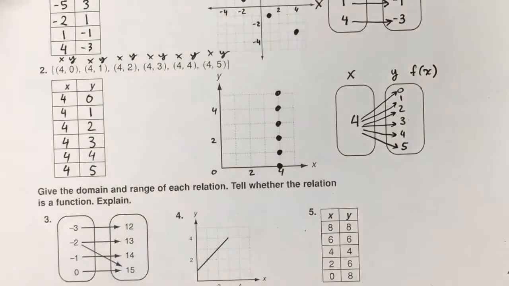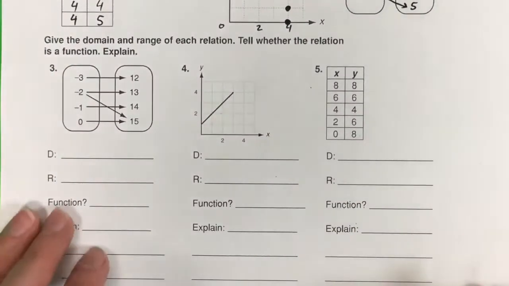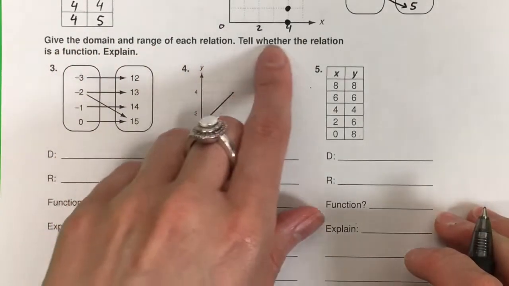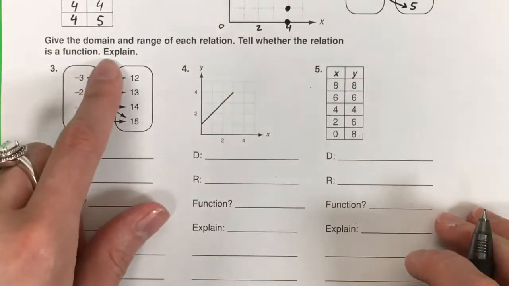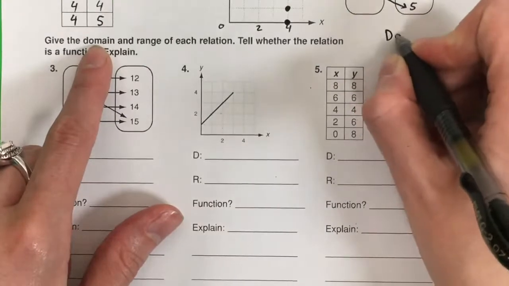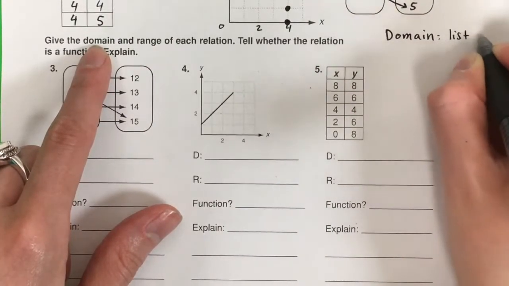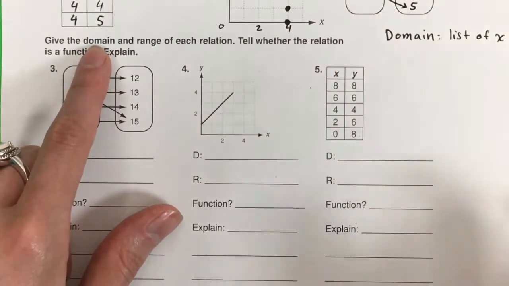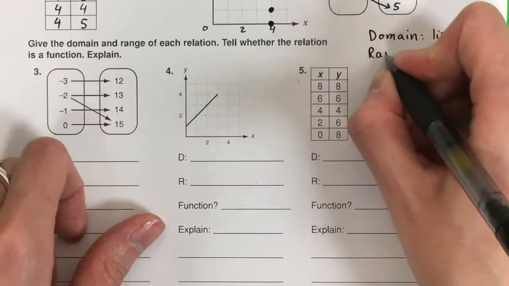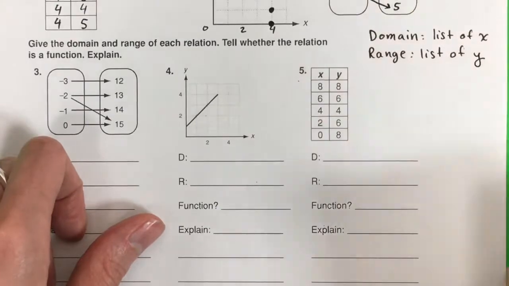All right. Now let's do number 3. The instructions say, give the domain and range of each relation. Tell whether the relation is a function. Explain. Okay, domain is a list of the x's. Domain is the list of all of the x's. And range is the list of all the y's.